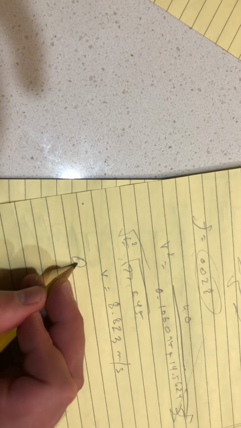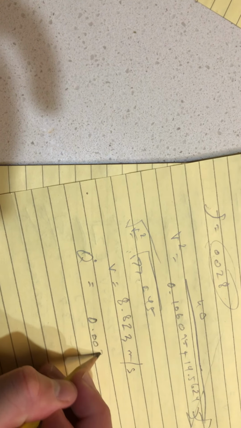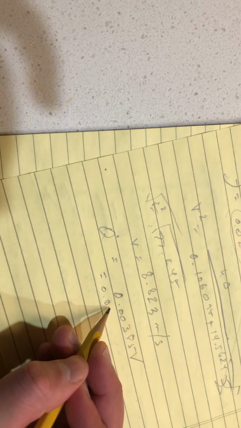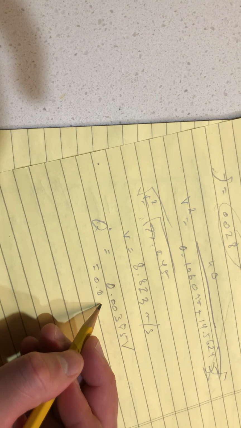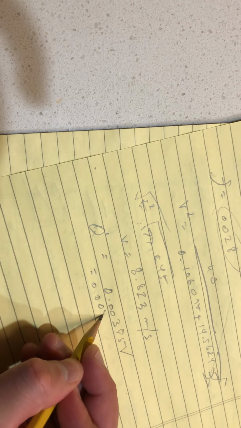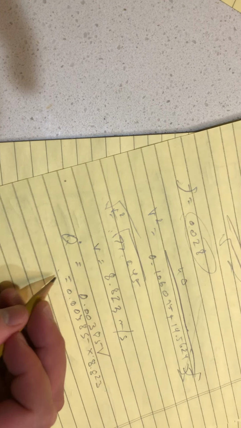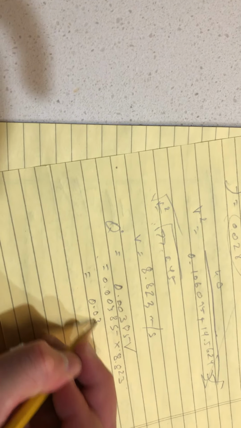So our volumetric flow rate would be Q, as we solved for earlier, 0.0385 V. That's why I said that was a very important step, because now we can plug our V into this equation here to get our value of 0.034 meters cubed per second. And boom, that's good. So that's all the work we had to do for part A.